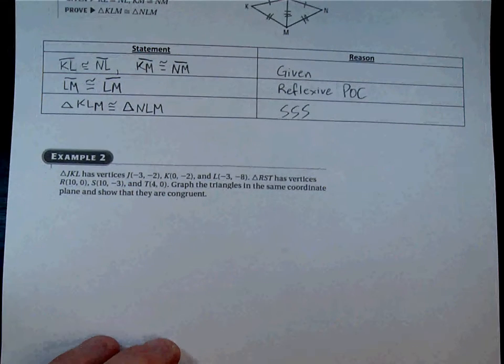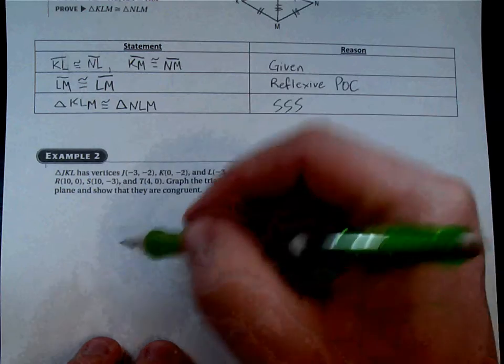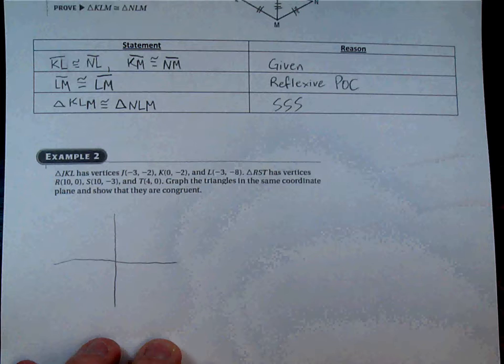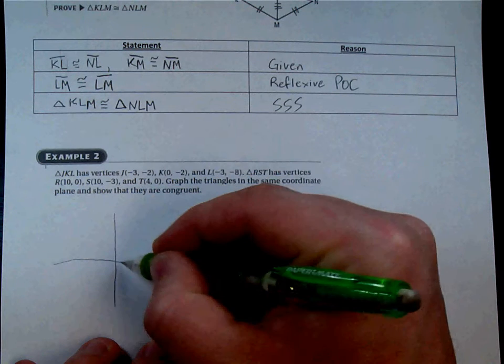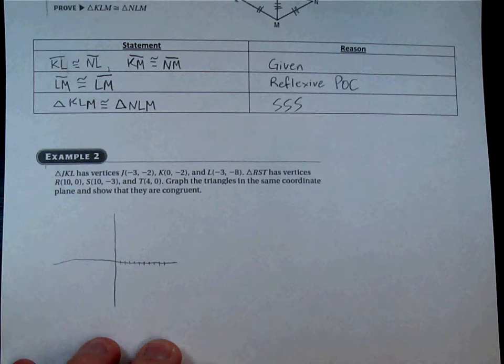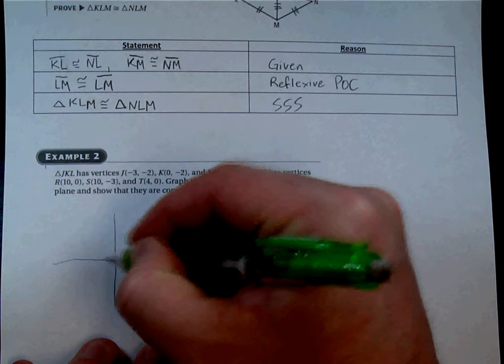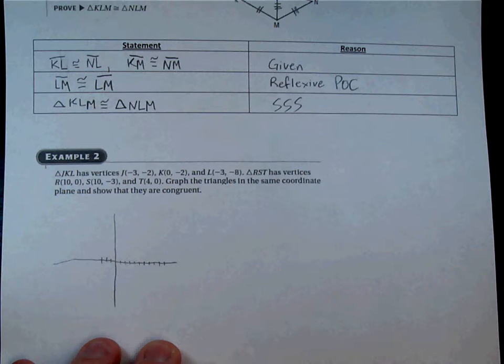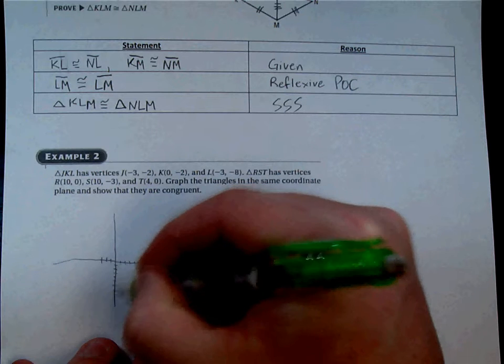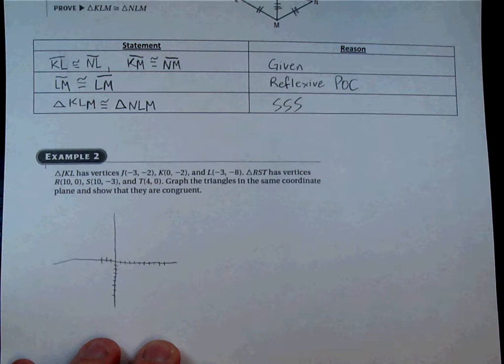Example 2 requires us to do some graphing. And we don't have a graph on here, but we can sketch one. I need to go to a positive 10 on the x-axis and to a negative 3 on the x-axis. Looks like my y-axis needs to go from negative 8 to 0, really. I think I'll be able to plot all the points in that section.